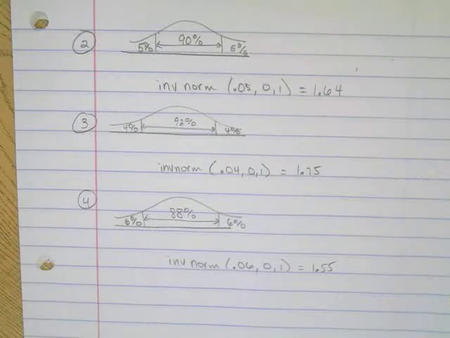Okay, so here's your next one. Take a look at it, see if you have any questions, and when you're done with this, go on to the next video for part 2, which is calculating margin of error.